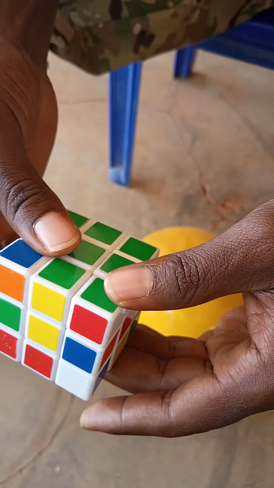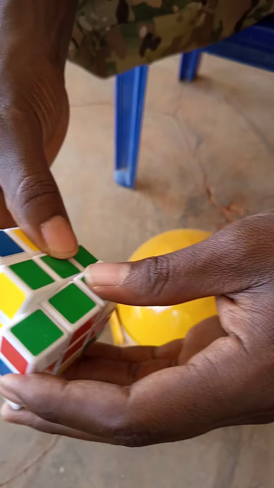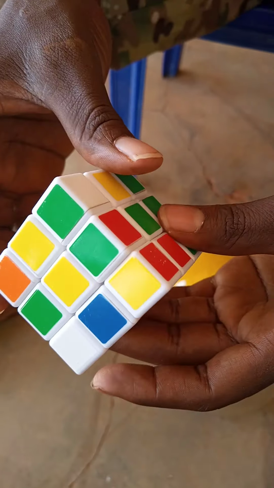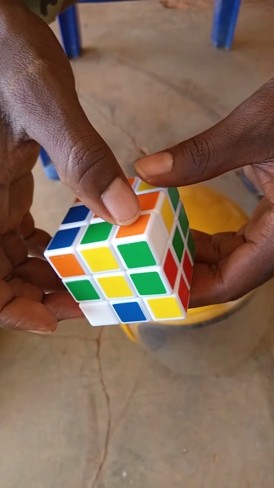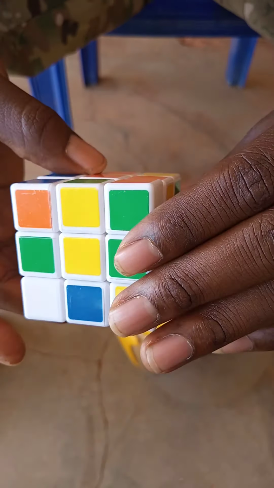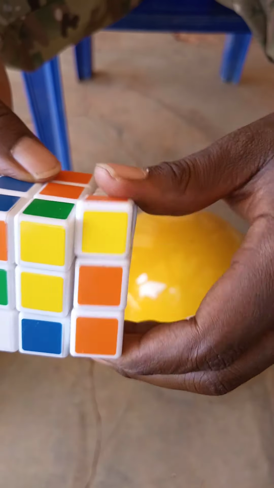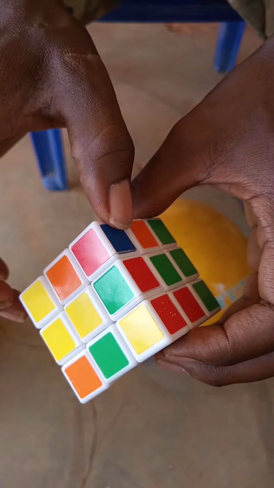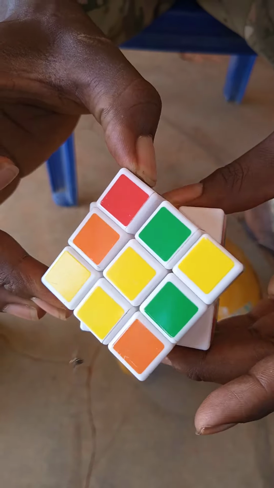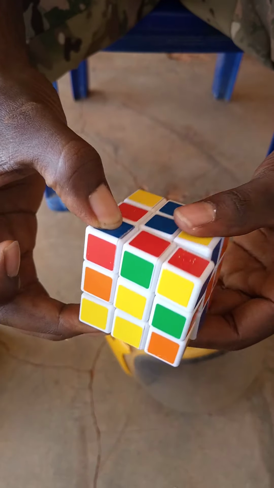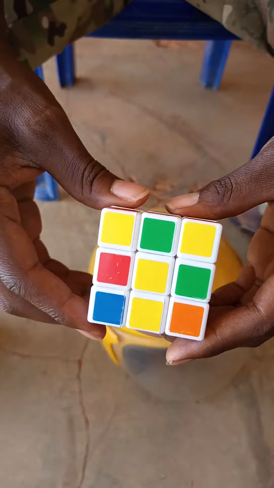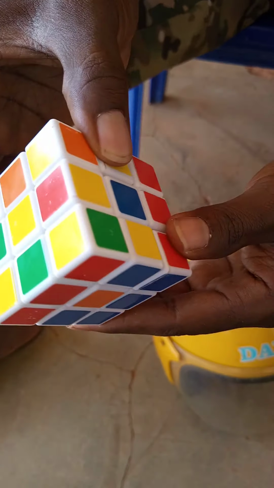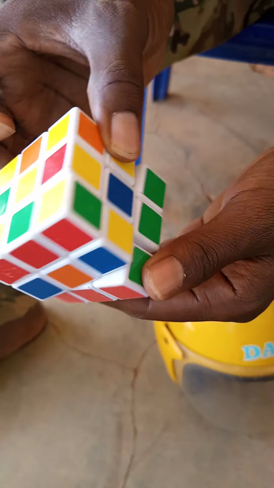You look at whichever matches with the center and perform a left trigger, like here, and then like that. This one also I've displaced, you perform the left trigger, like that. And the last one here, you match to whatever matches with the center. Like this, you have formed and solved the bottom layer.